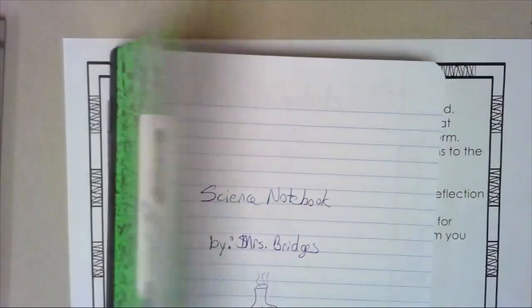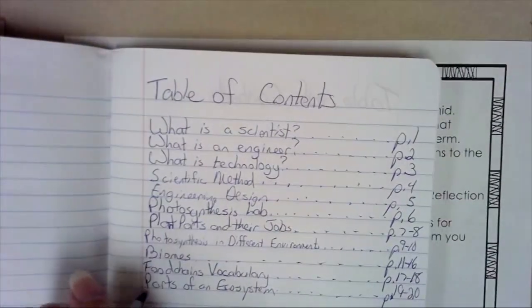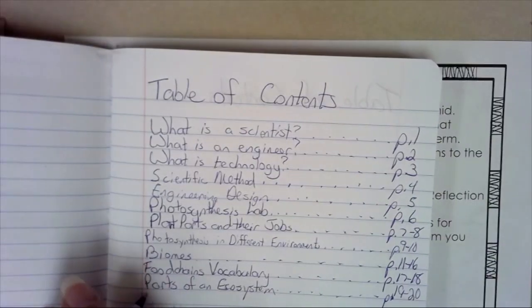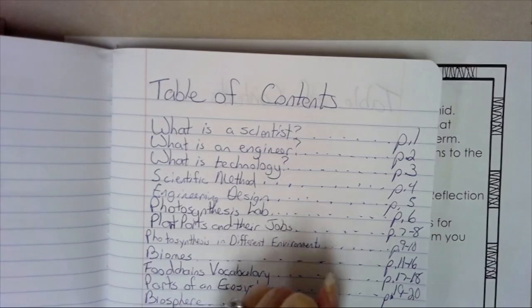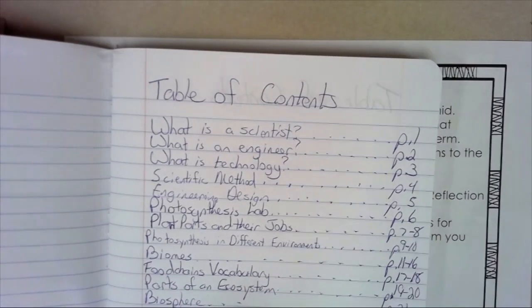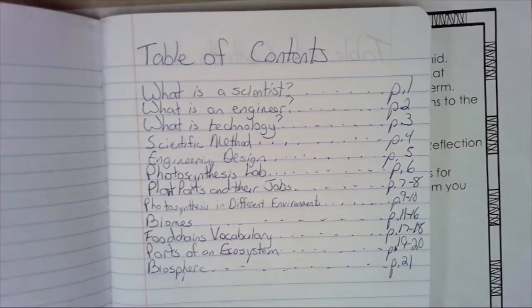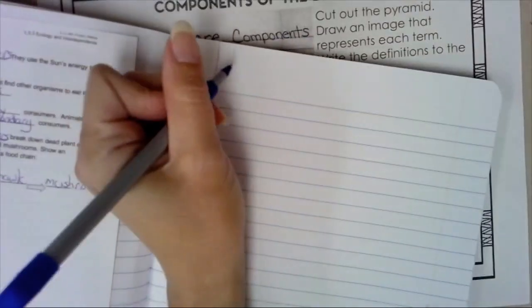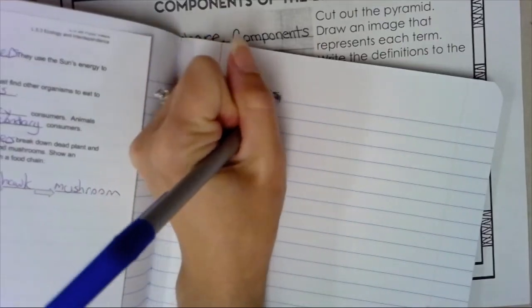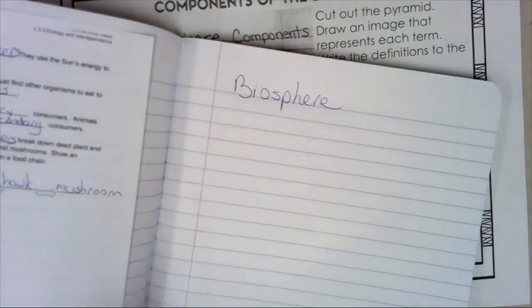In your science notes today, you're going to turn to the table of contents, write Biosphere, page 21. Then you're going to turn to page 21. Make sure you label it 21 wherever you're putting your page numbers. And then also write Biosphere at the top of the page.